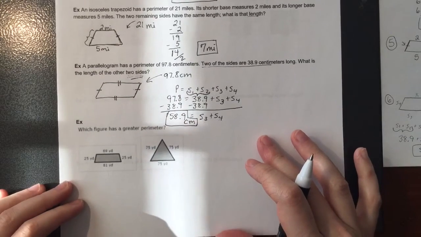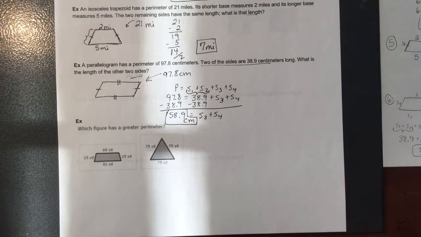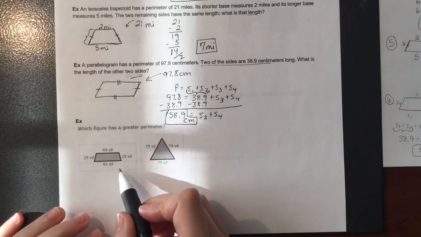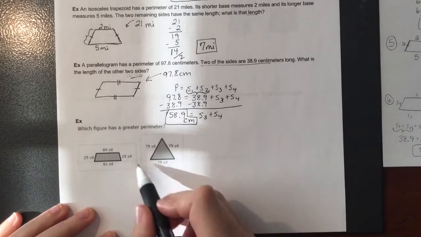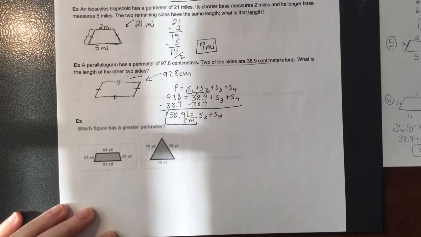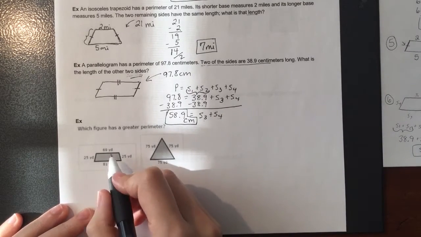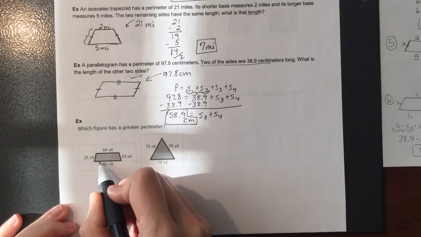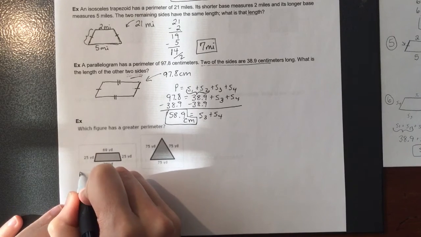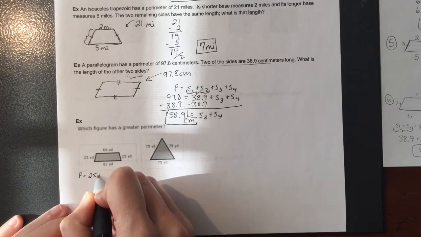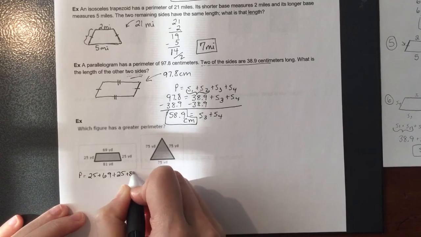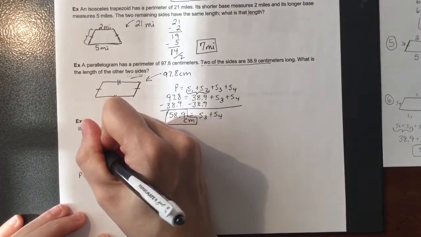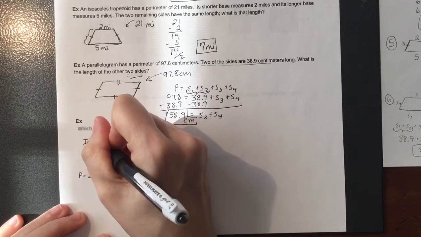And the next one, which figure has a greater perimeter? You just take all the values that they show you, and if they're missing one, use what you know about the shape to be able to fill in the values. You add all those sides together, and you just click on which one's bigger. So looking at this one, this is a trapezoid, so perimeter is going to be equal to 25 plus 69 plus 25 plus 81, and that's actually an isosceles trapezoid because those two are the same.